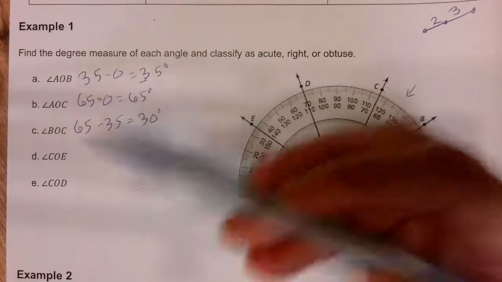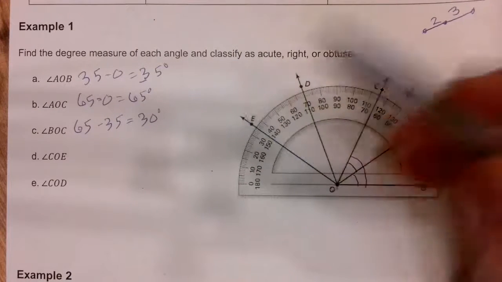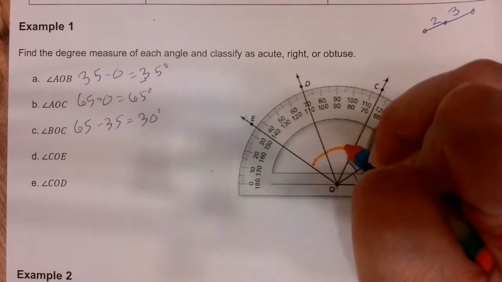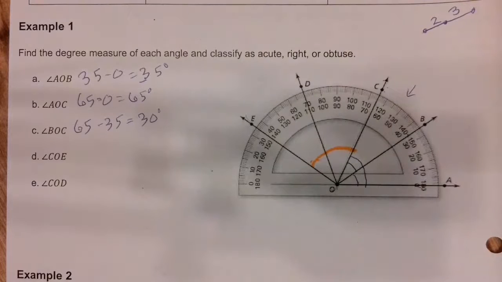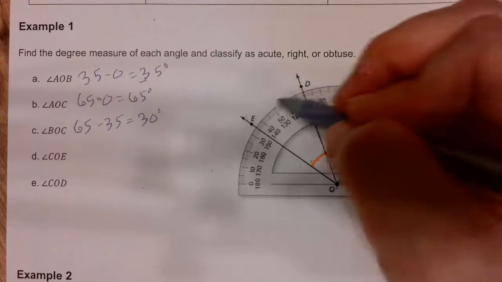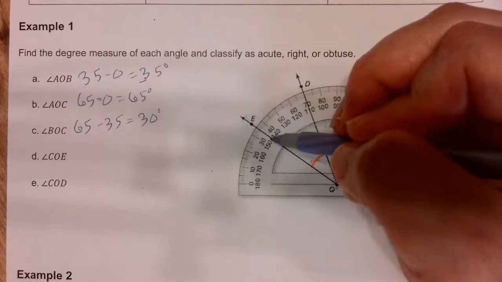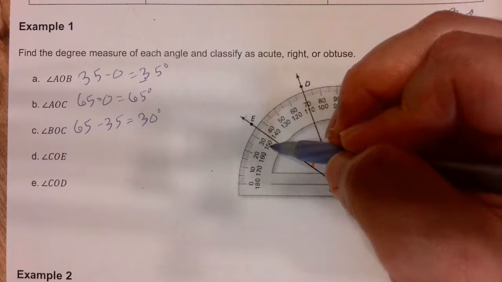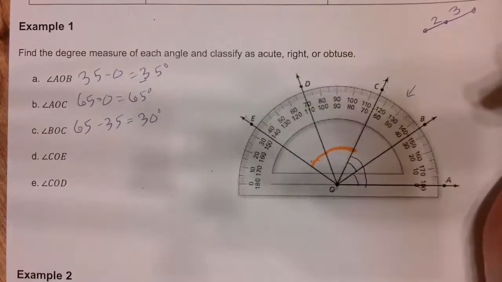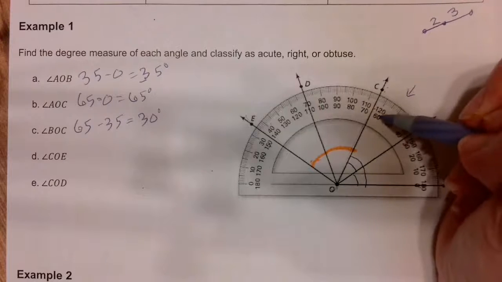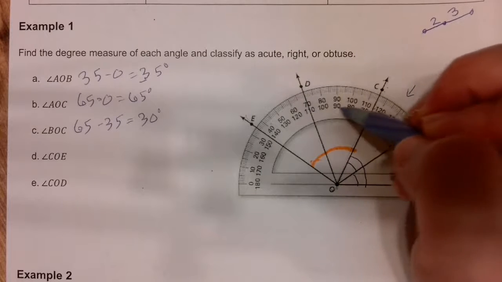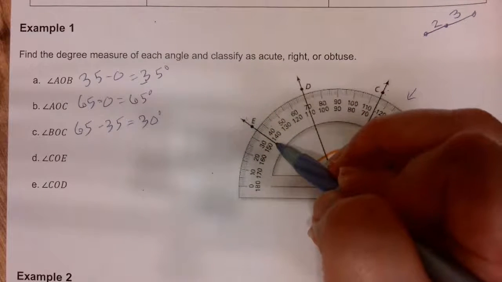Now COE. C, O to E. Go in the order that they're listed. C to O to E. It's this angle here. So let's see here. C is at 65. E, now we have to choose. We can choose 35 or we can choose 145. You want to stay consistent whether you are on inside or outside numbers. So when I said 65, I was using the inside numbers. So I need to use the 145.